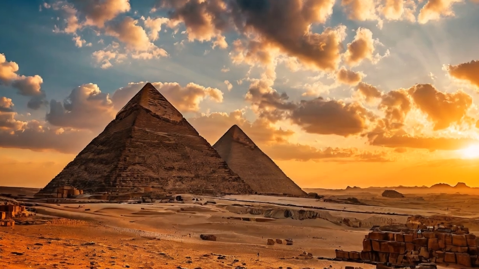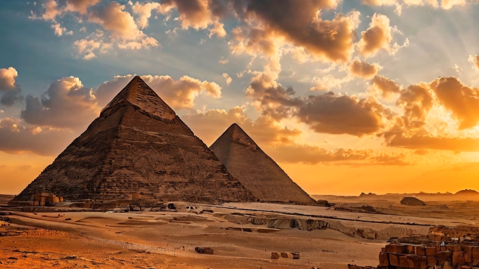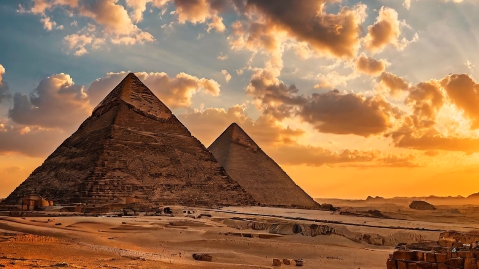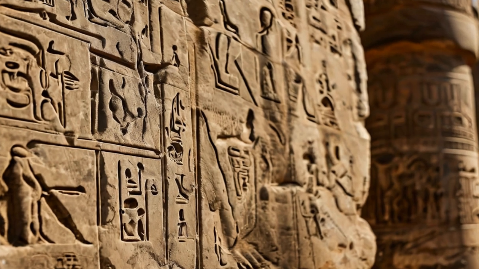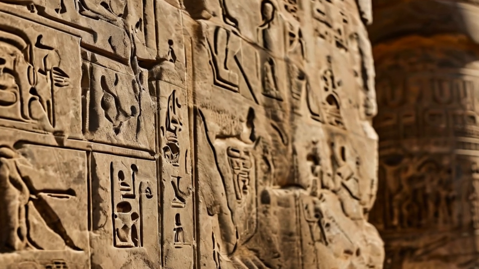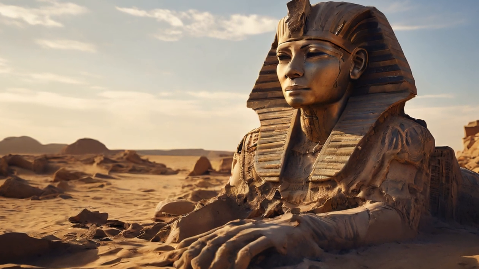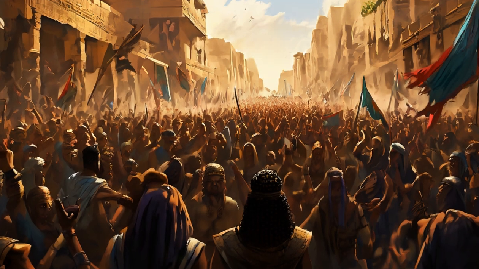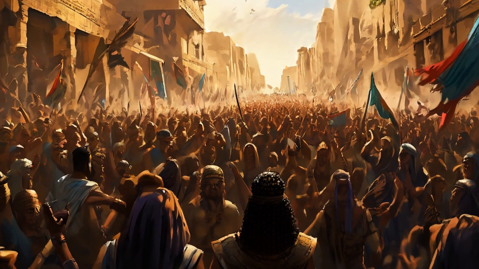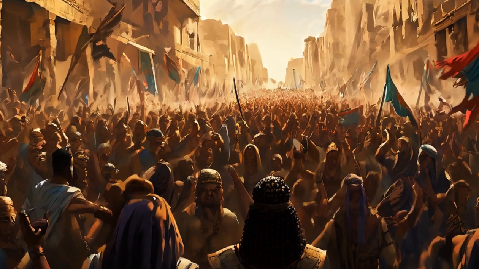Ancient Egypt, one of the most iconic civilizations in history, flourished for over 3,000 years. It was a society marked by grandeur, technological advancements, and cultural achievement. However, like all great empires, Egypt eventually fell from its height of power and influence. The demise of this once great civilization can be attributed to a combination of internal strife and foreign invasion.